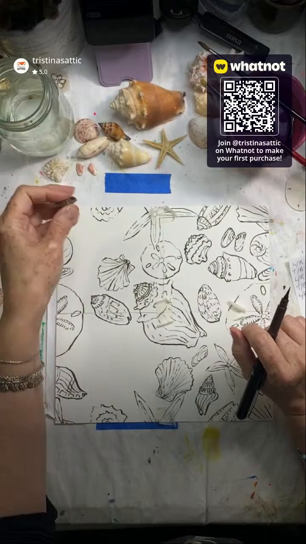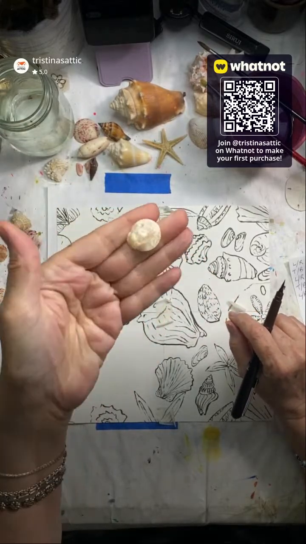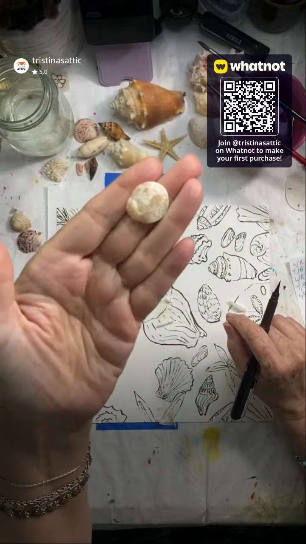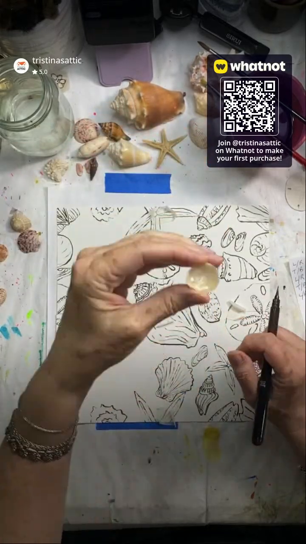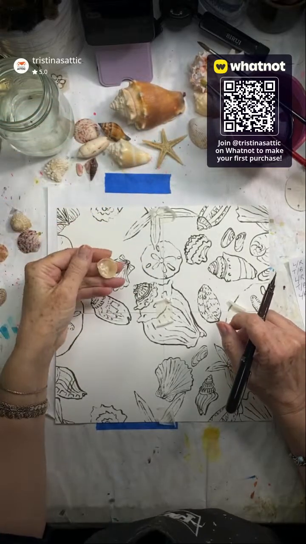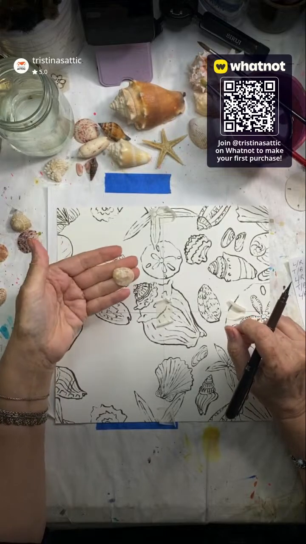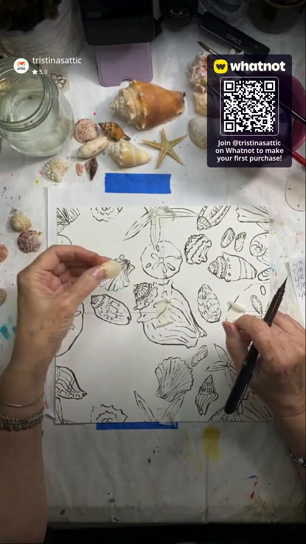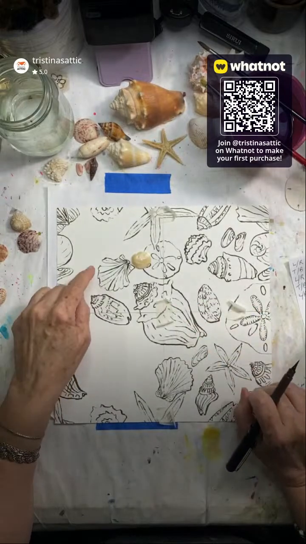So I'm constantly looking at what do I have? What do I have? This one is beautiful. Can you see the shimmer? This is like a mother of pearl, right? On this one. Just look at the inside of it. It's beautiful and shimmery, gorgeous. Okay, and what I like about this one also is it's very simple. So I'm going to put that. I think I'll do another.